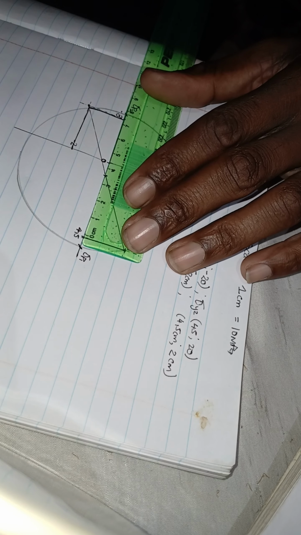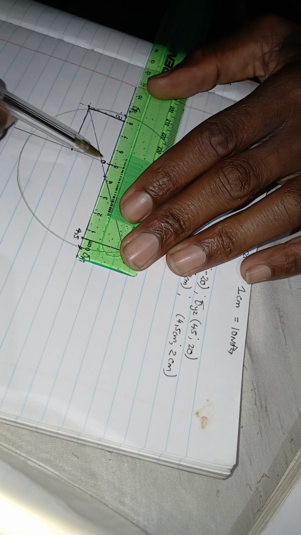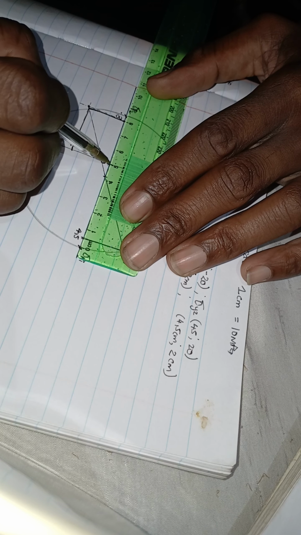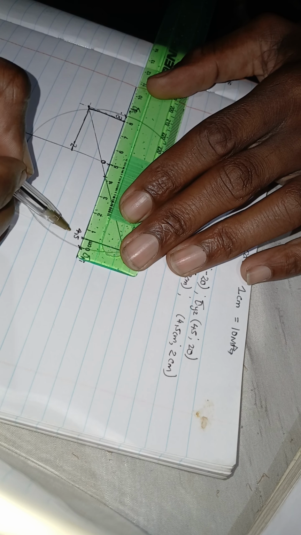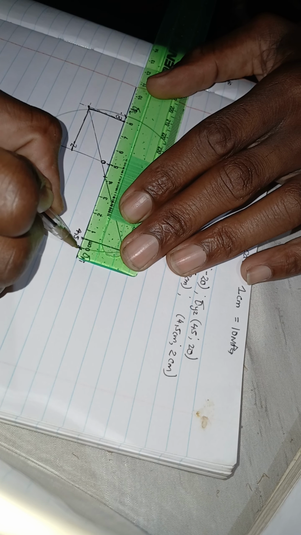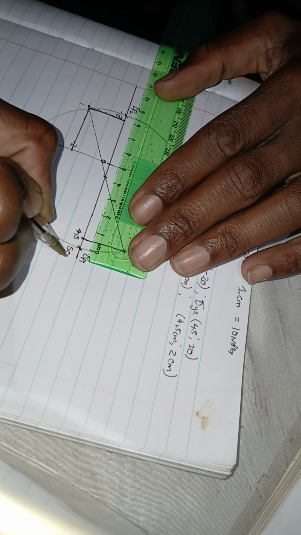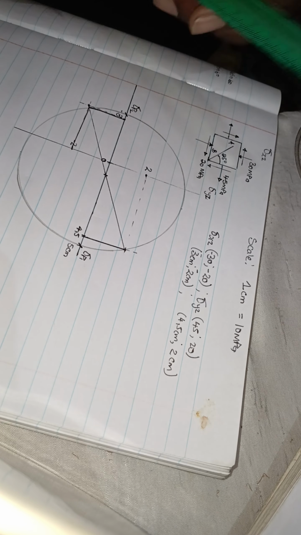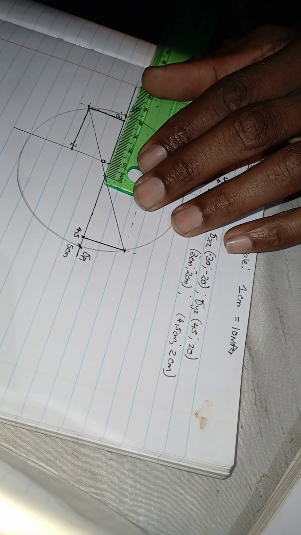We measure from that point there to 0. So I have 5 here, as you can see. From this 0 up to there, I have 5. So this is 5 centimeter. And then from here to here, let me use this for accuracy.